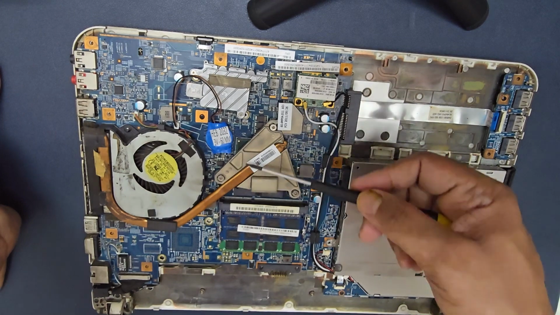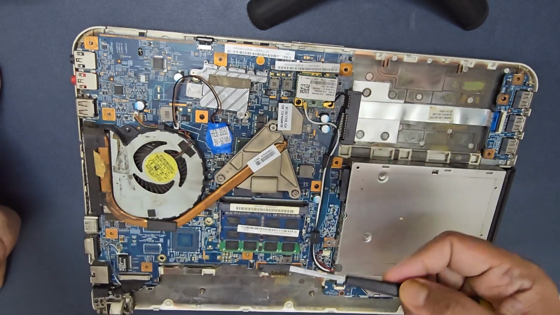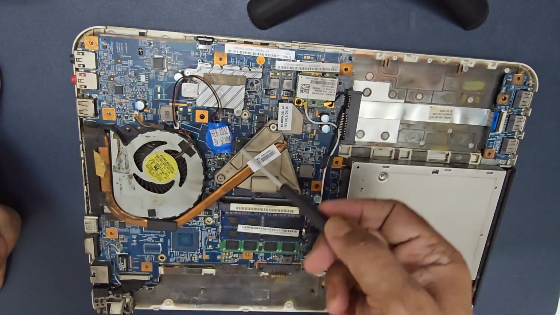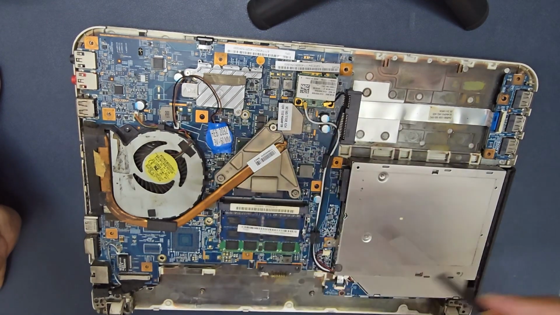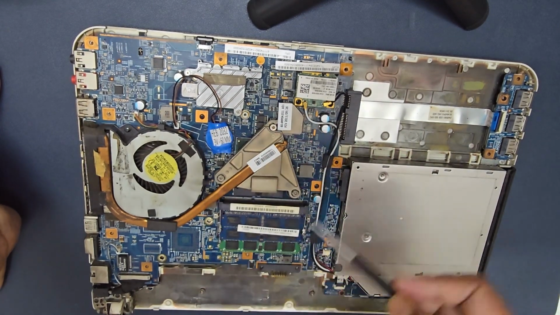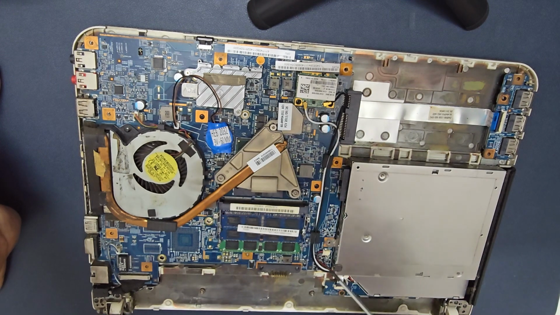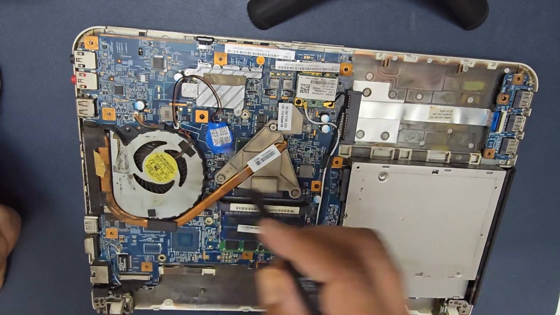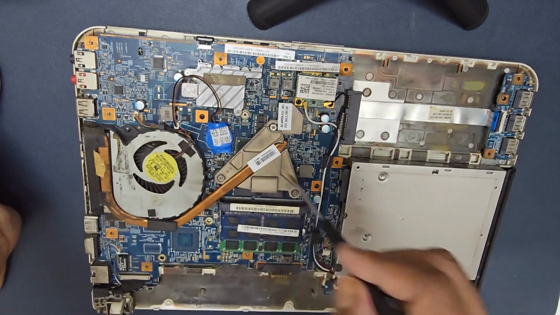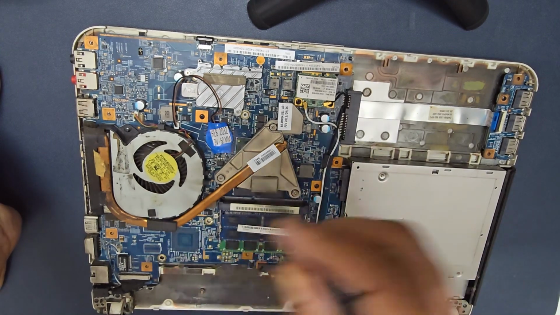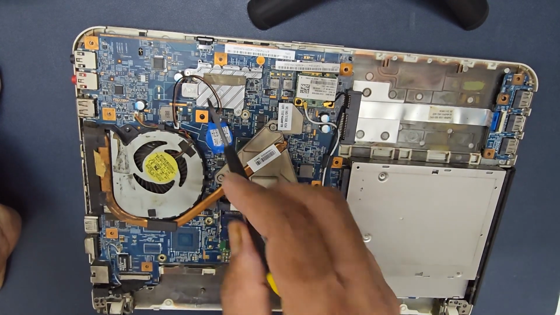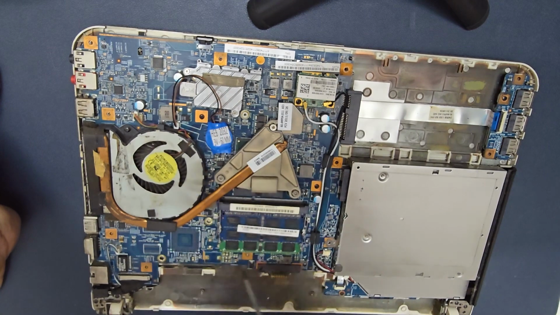So again, the chipset is like a traffic cop, to monitor and make sure all the communication happens well within the components, not just the processor, hard disk, and RAM, but all other components. This chipset is the one that takes care.